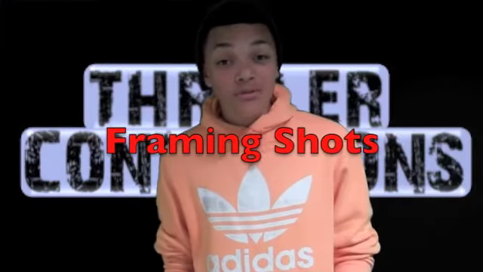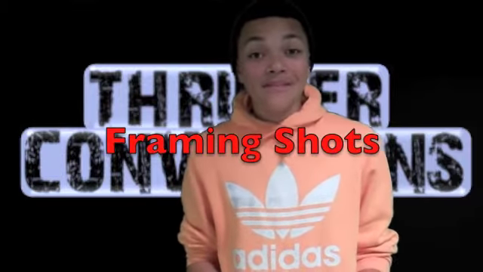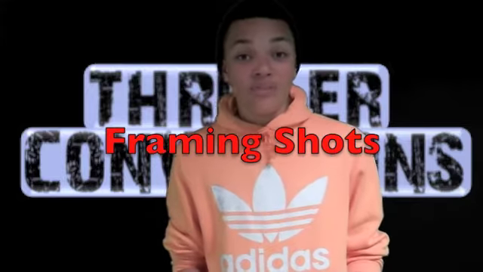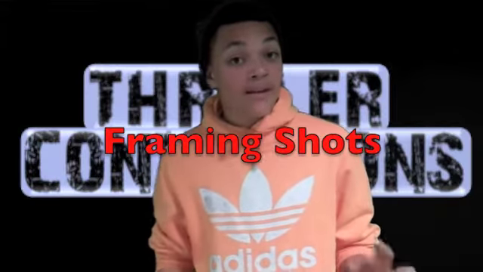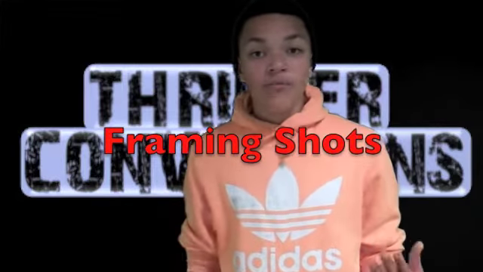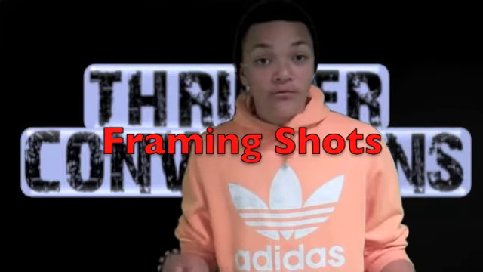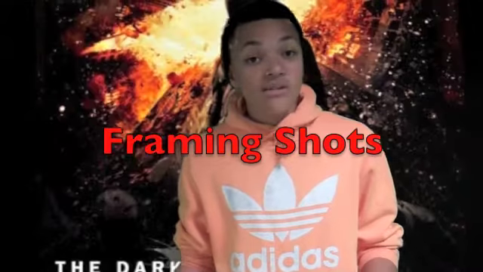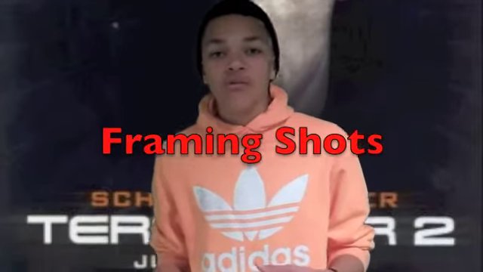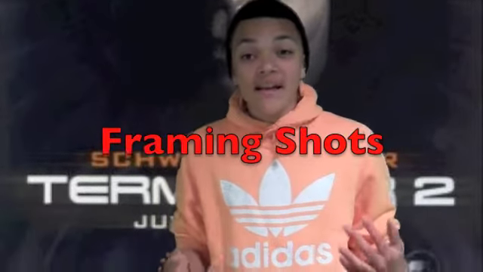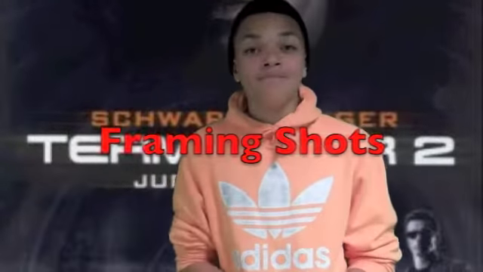Framing shots. The most typical shot used in thriller films seems to be the close-up, greatly used in both Seven and Kill Bill, to build suspense and mystery in the beginning. Long shots are also a commonality among thriller films, being used in both Dark Knight and Terminator 2 to set the scene and show the audience where the action will be taking place in the upcoming events of the film.